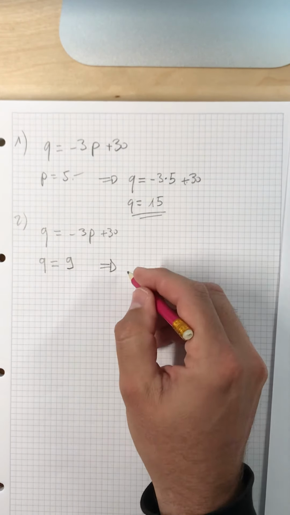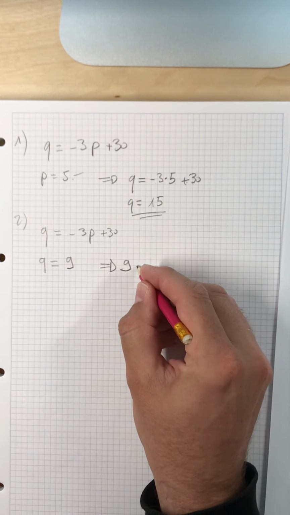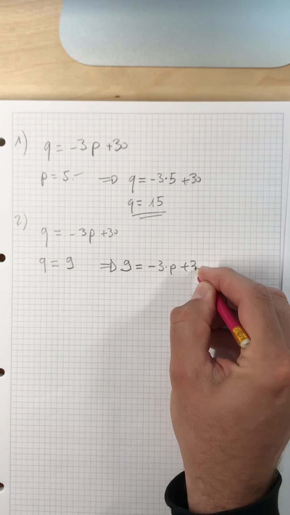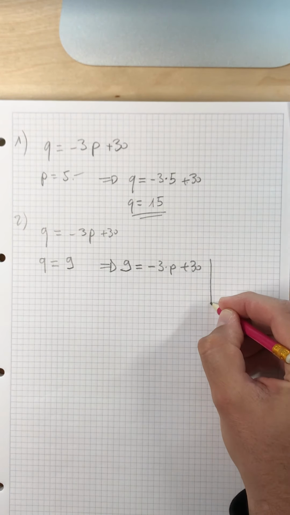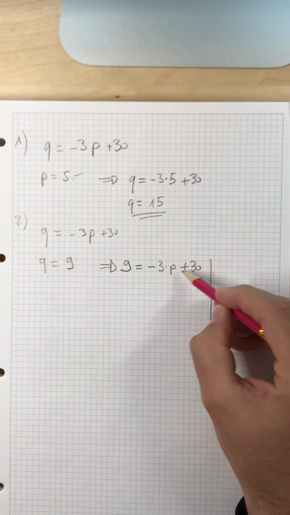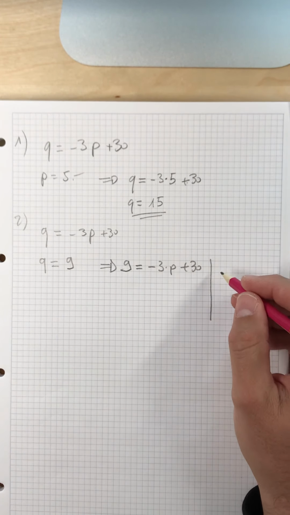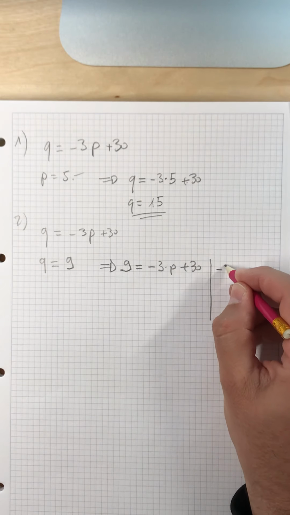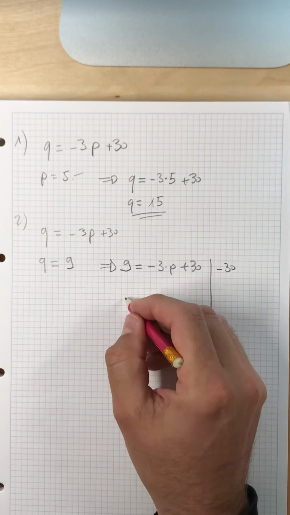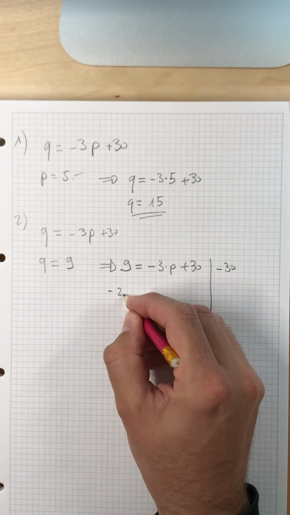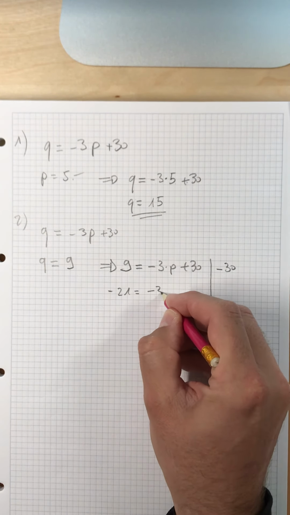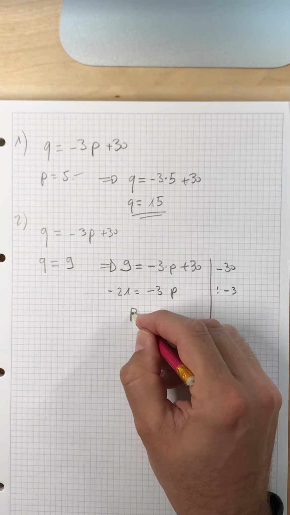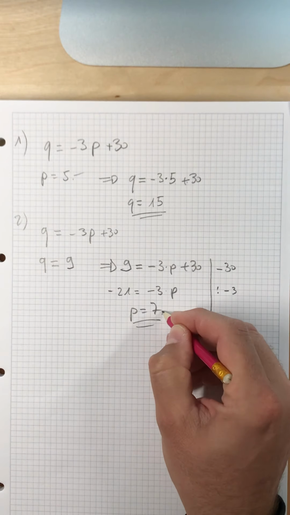So 9 is equal to minus 3 times P plus 30. And the question is, what is the price? You solve this very simple equation with minus 30, so it becomes minus 21 is equal to minus 3 times P. You divide by minus 3, and P is equal to 7 francs.